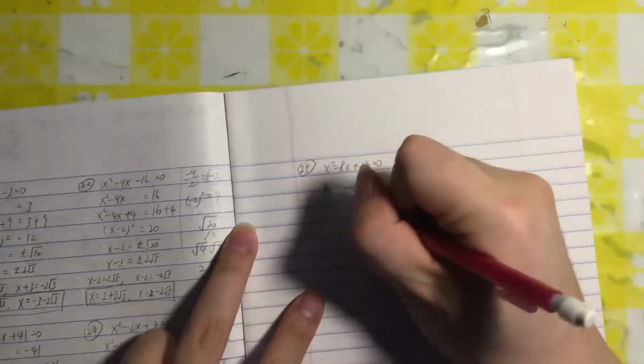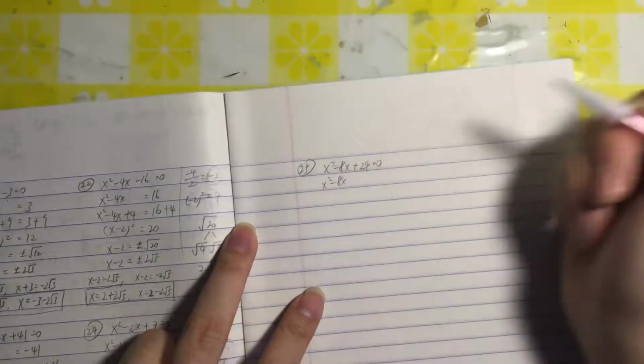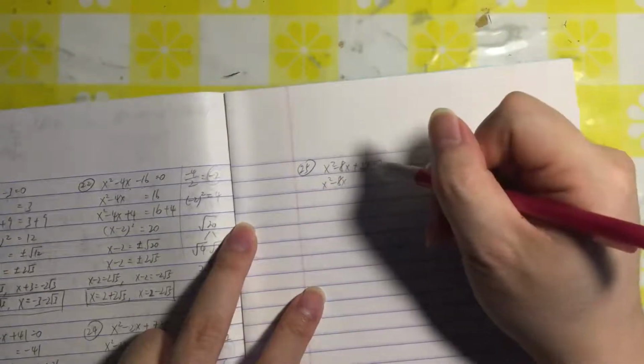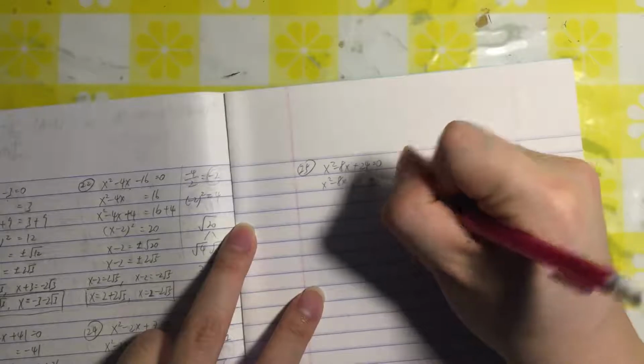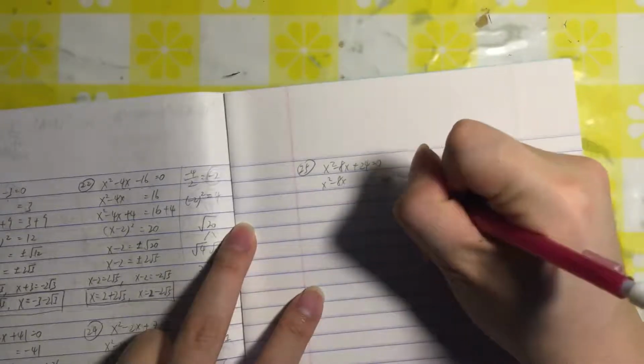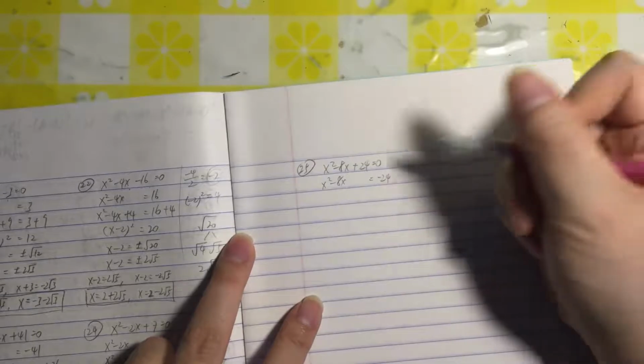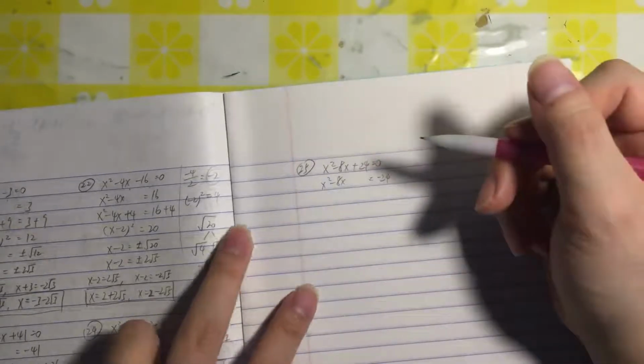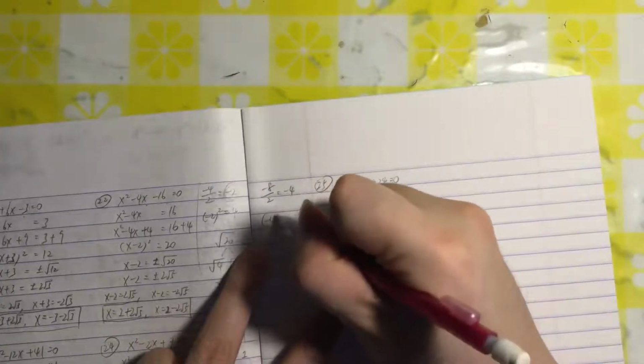So first of all, leave x on the left side. Next, move 24 from the left side to the right side. If I move 24 over, positive 24 becomes negative 24. Next, try to complete the square on the left side. On the left side, take the middle number, take negative 8 divided by 2. We get negative 4. Then square this number.